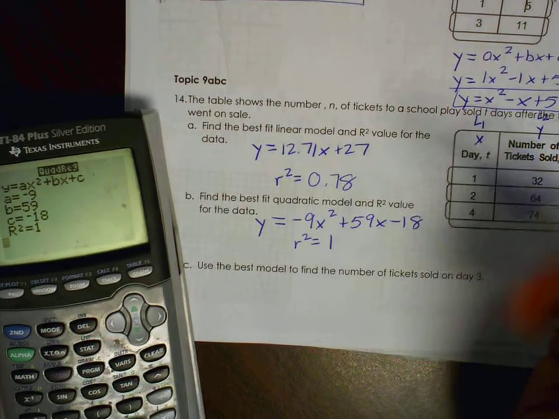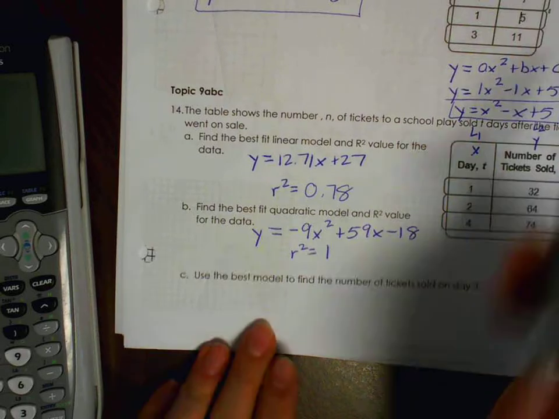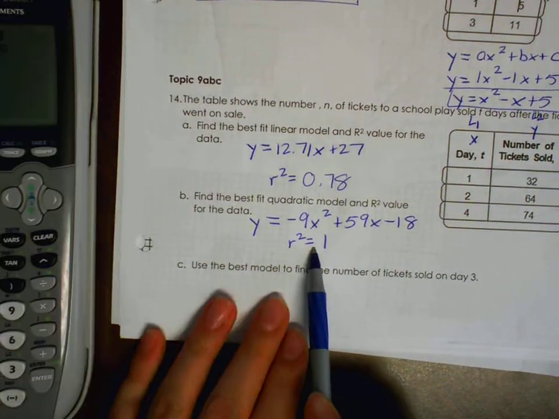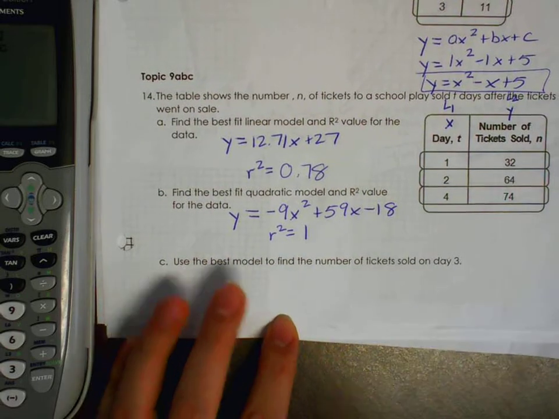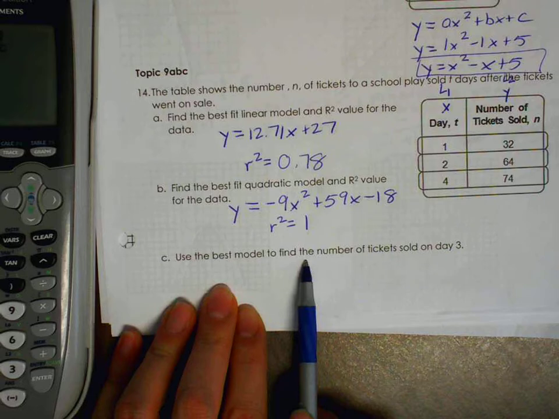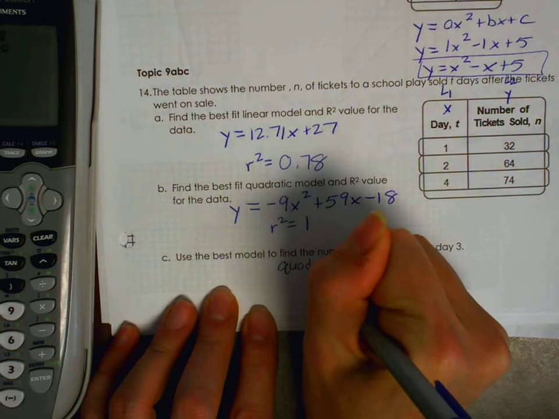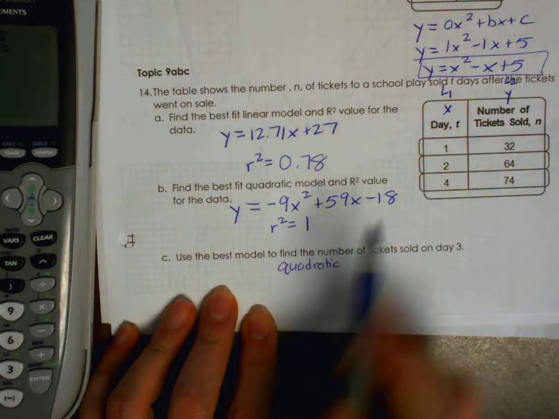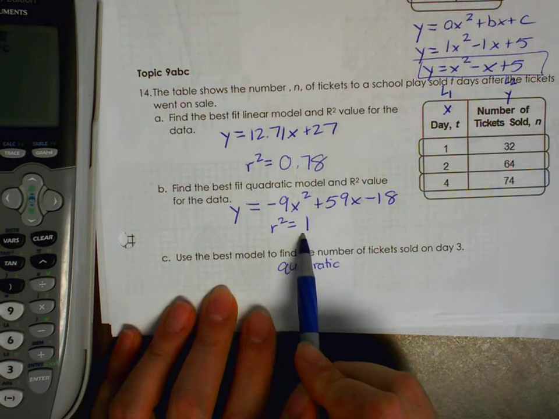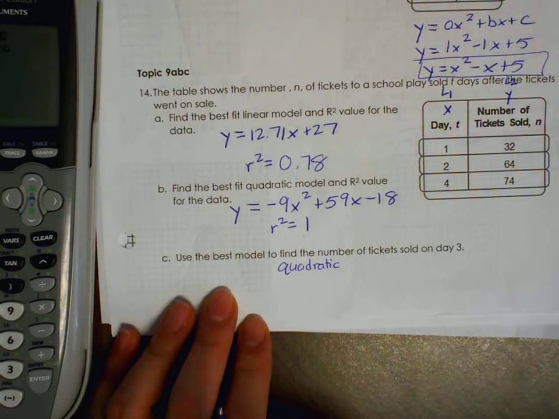So when I'm trying to decide which is the best model, I want it to be as close as possible to 1, and it is actually 1 here. That means that this is a quadratic curve. So I'm going to say the best model would be quadratic. Again, I'm trying to get as close to 1 as possible, and this one is 1. You can't get any better than that. That's as good as it gets.